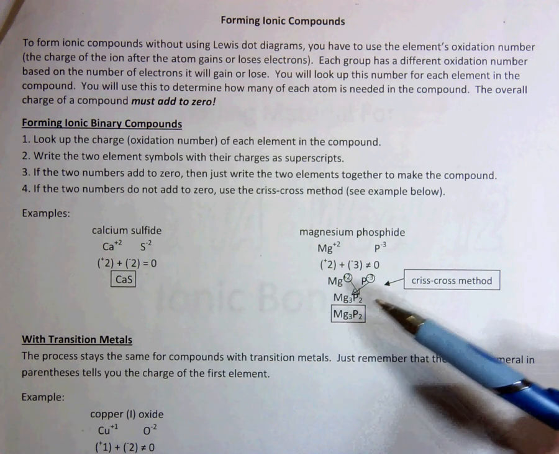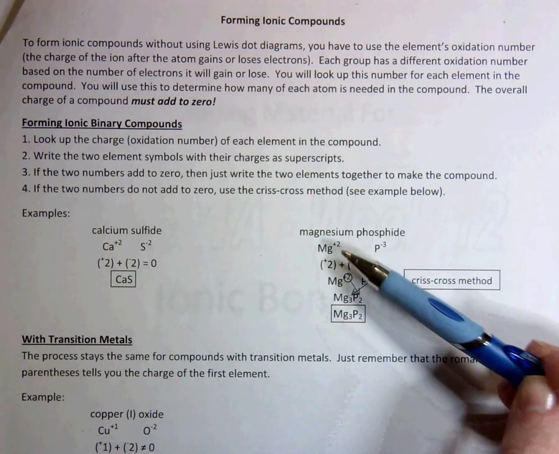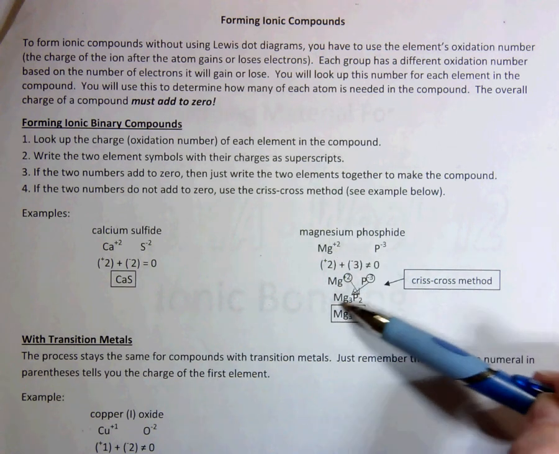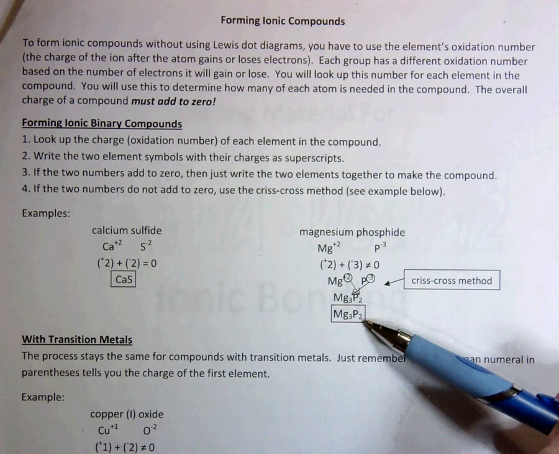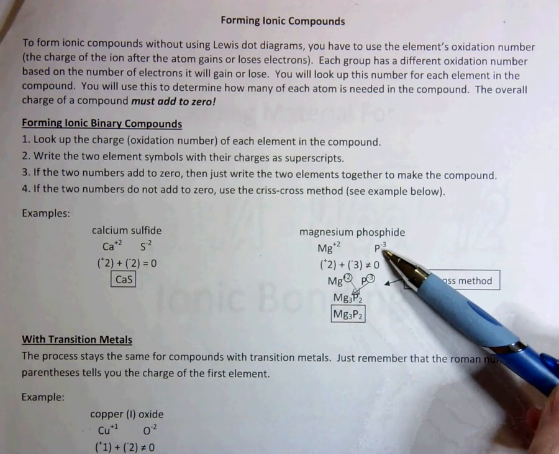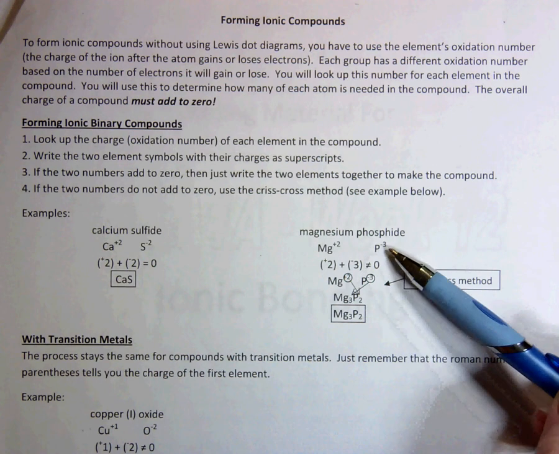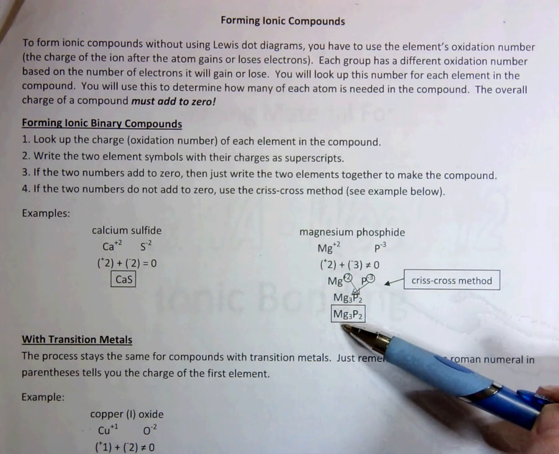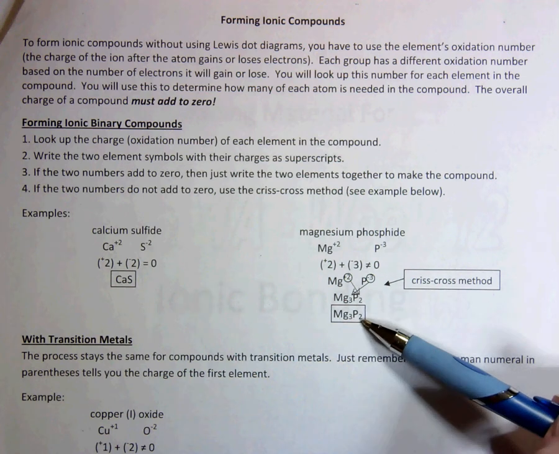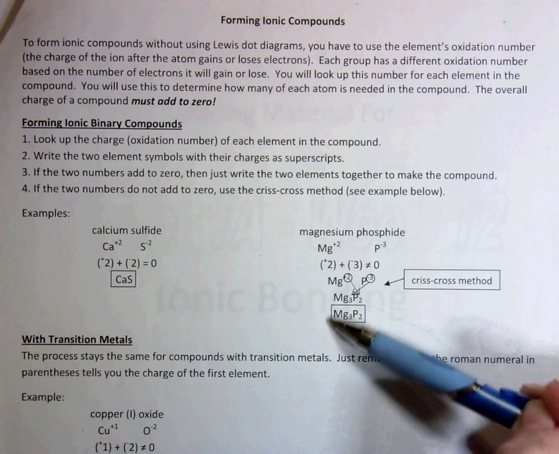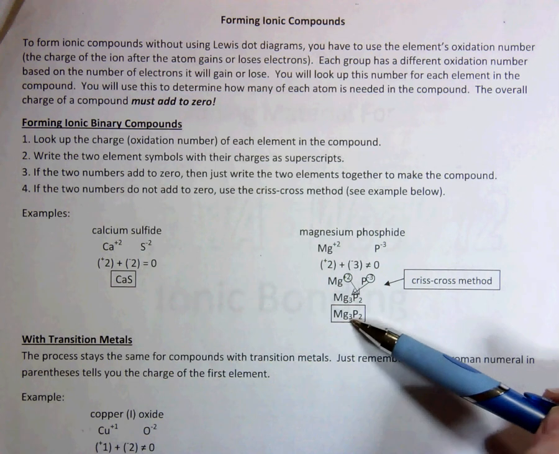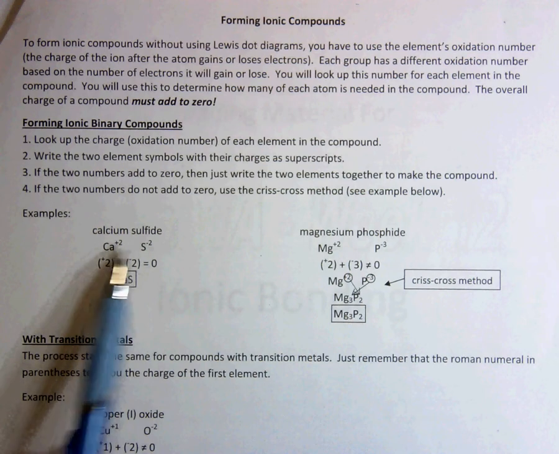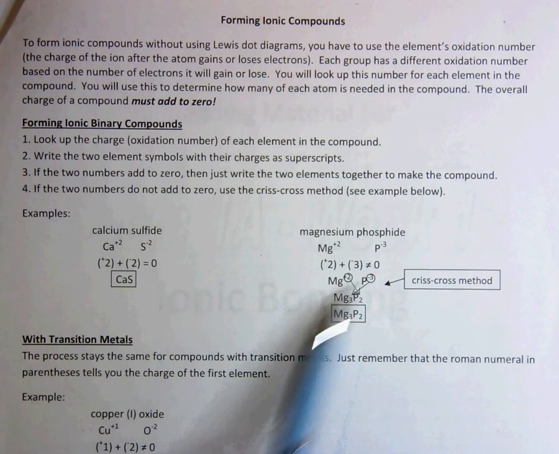Now why does this work? If I have 3 Mgs, I have 3 positive 2s. 3 times +2 is +6. So now I have +6 charge right here. If I have 2 Ps, I have 2 -3 charges. 2 times -3 is -6. So 3 times 2 was +6, 2 times -3 was -6, +6 and -6 now adds up to 0. All of our compounds have to have an overall charge of 0. So that's how you do it if they already add up to 0, and here's what you do if they don't. Do that crisscross method.